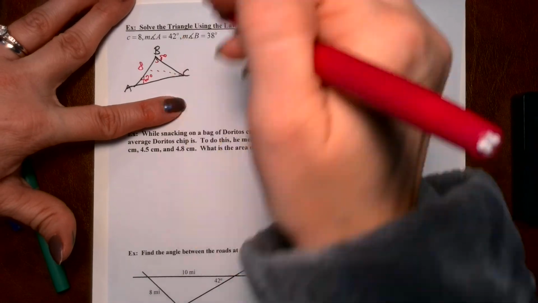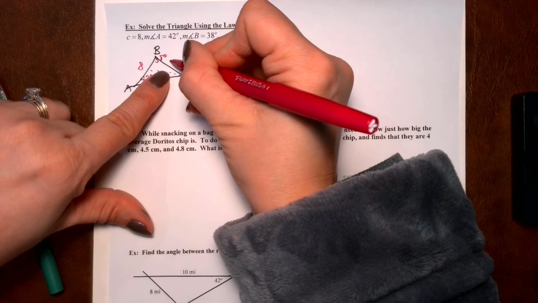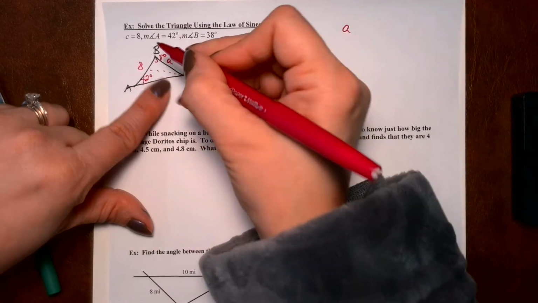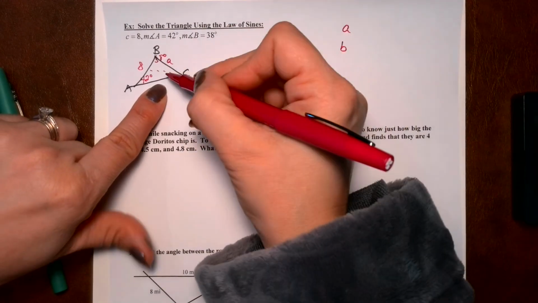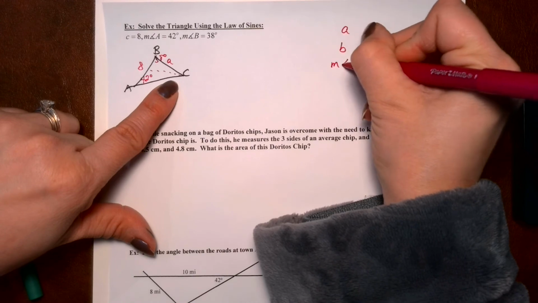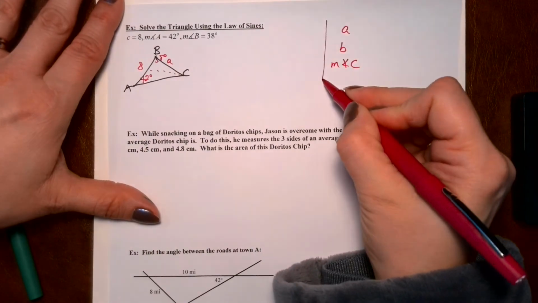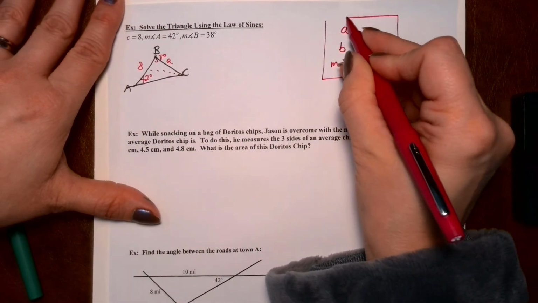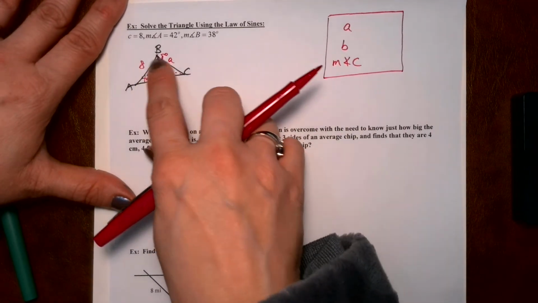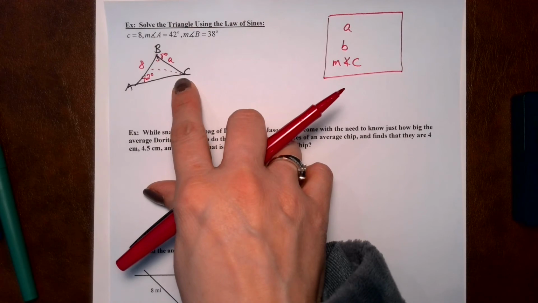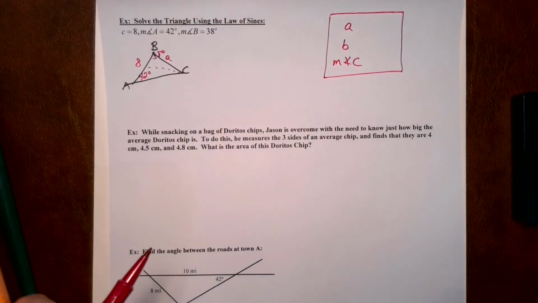Let's make a box here for those. Side little a. Across from angle B, we need side little b. And then, of course, measure of angle C. So out of all of these, there's one that we should be able to tell right away. Right away, we should be able to figure out what the measure of angle C is, because a triangle has 180 degrees.